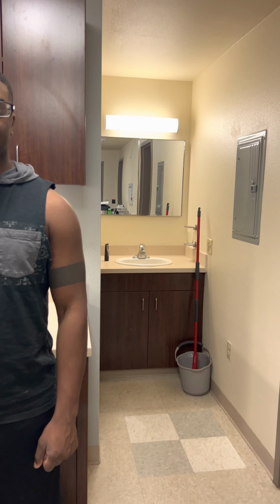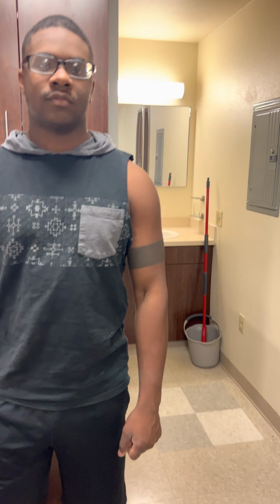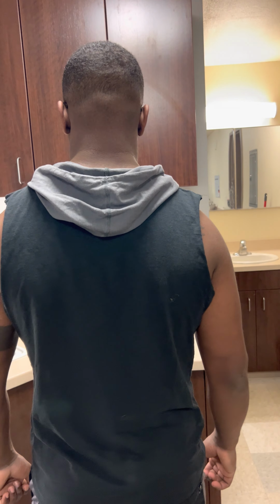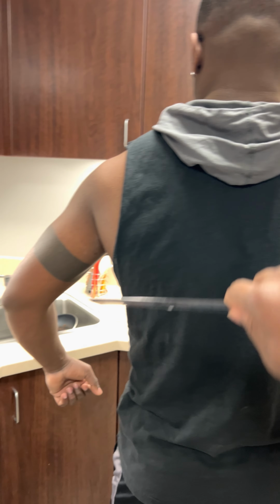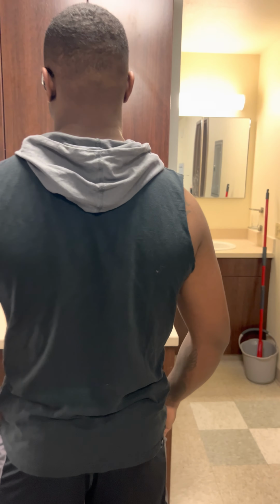All right, the latissimus dorsi. Turn around again and do that lat spread. Okay, anyway, we're going to get to it. So this is the latissimus dorsi muscle on both sides. There you go, that's a lat spread.